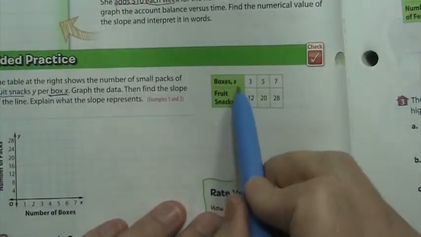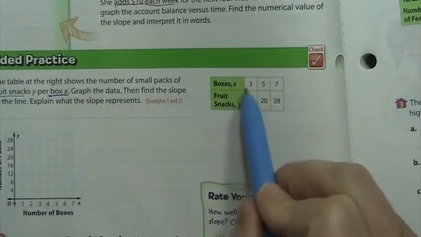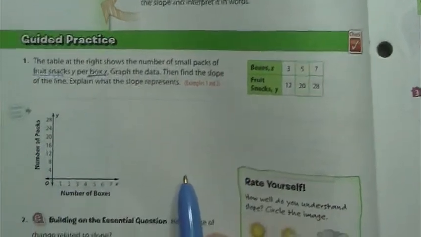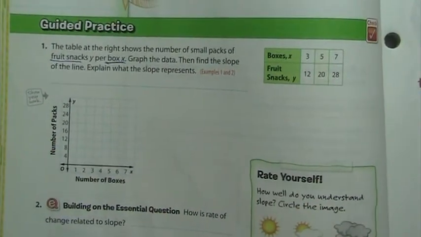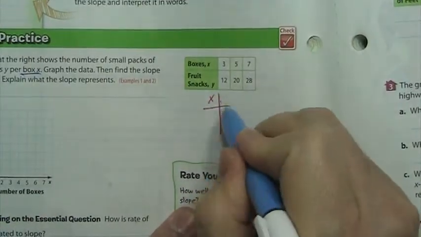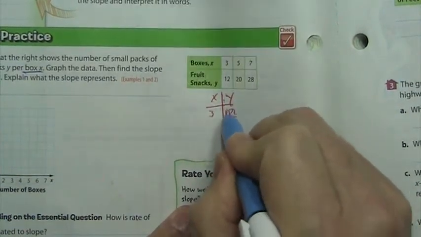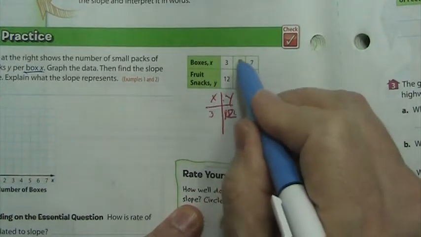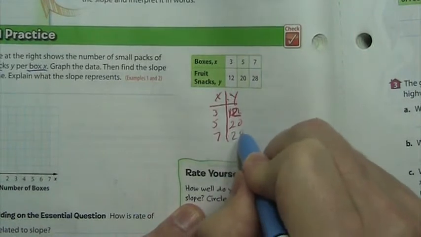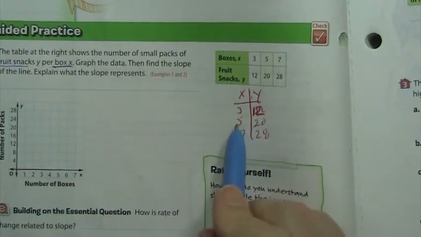Now usually, look, they put the X and the Y already right on there. So that's good. So 3, 12 is our first one we have. And if you get confused on this, you can always just make a little T table right here and put the numbers in if it helps you. Just make sure you put the right numbers in there. And 7, 28. Okay, sorry about that. That's a 12. So let's see, 3, 12, 5, 20.